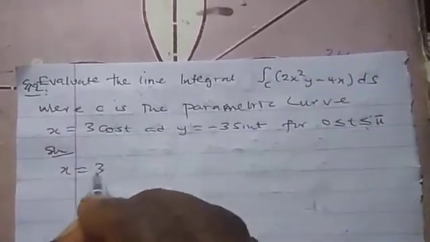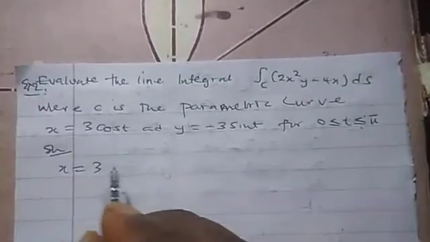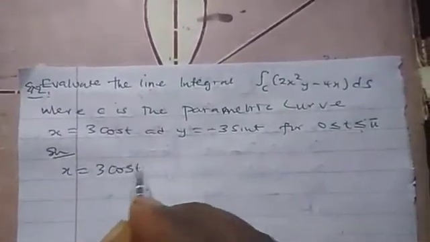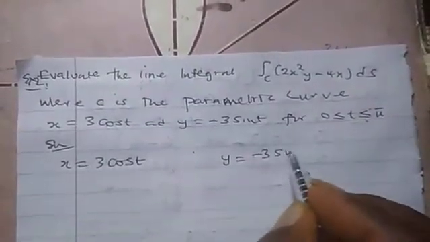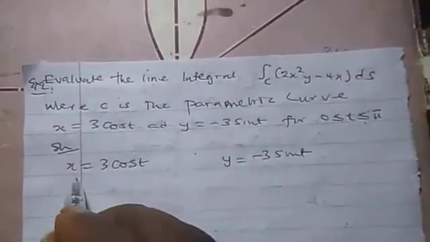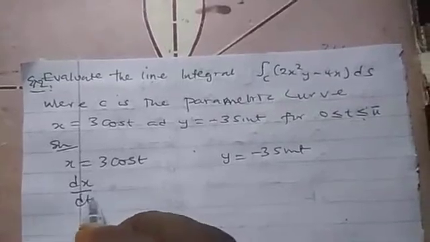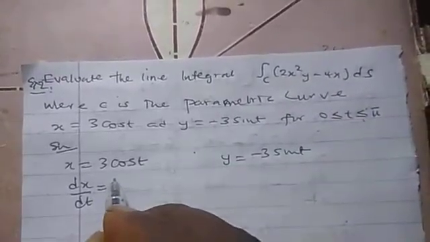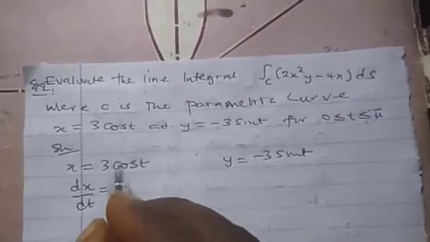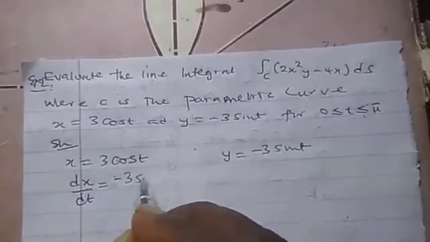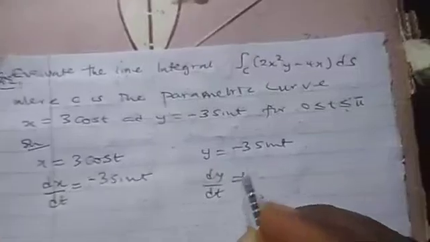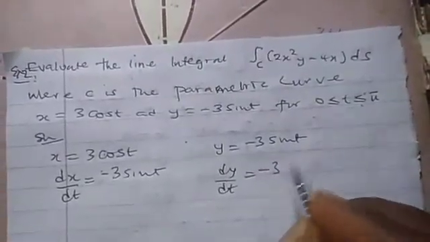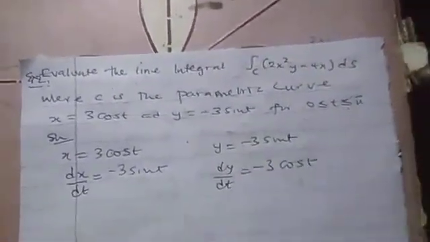Now x is equal to 3 cos t, and y is equal to minus 3 sin t. I will differentiate them. dx/dt is equal to, if I differentiate this, minus 3 sin t. dy/dt, if I differentiate this, will be minus 3 cos t.